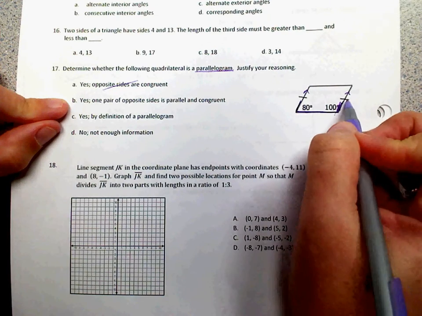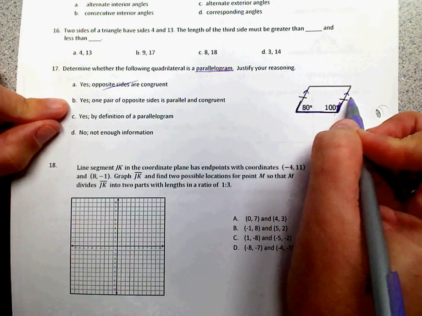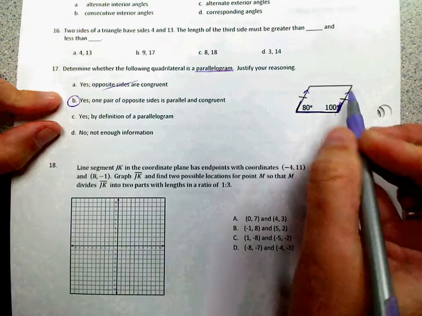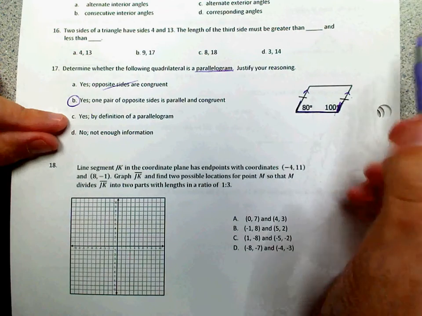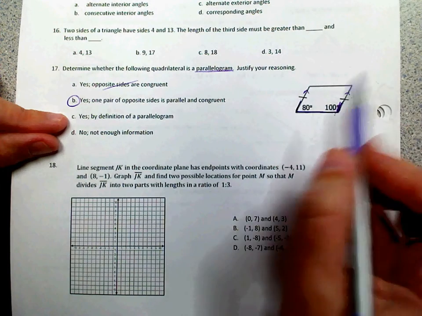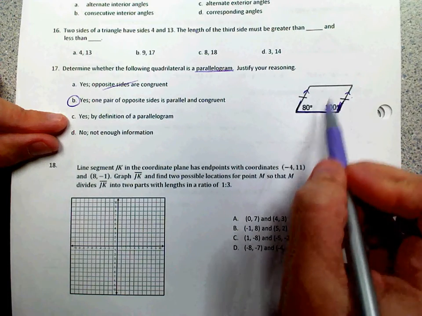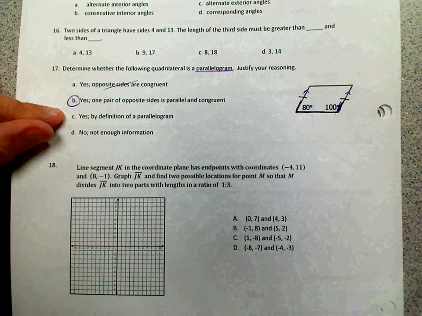So here we have one pair of opposite sides. They are congruent and they are parallel. So B is the correct answer. C says by definition of a parallelogram, which means opposite sides are parallel. Again, all we know is that these 2 sides are parallel. We can't conclude that these are. So B is the correct answer for number 17.